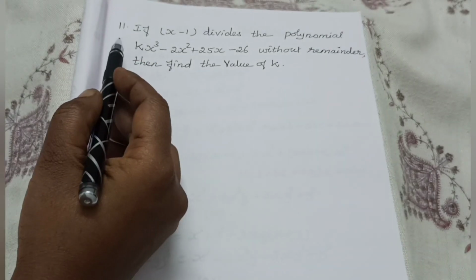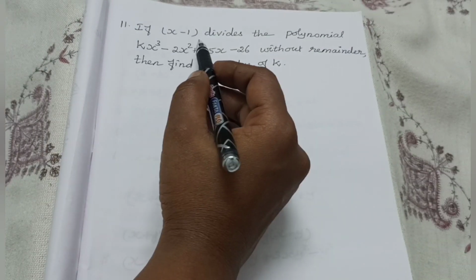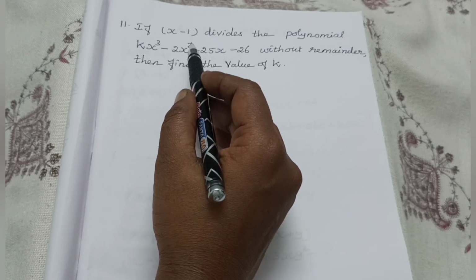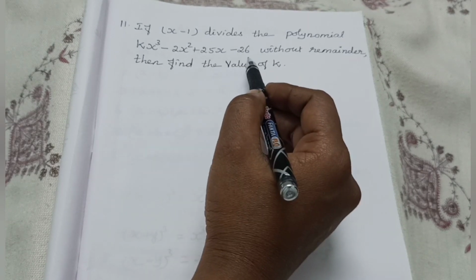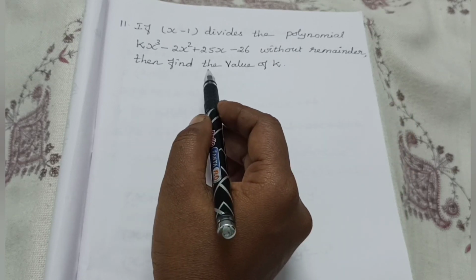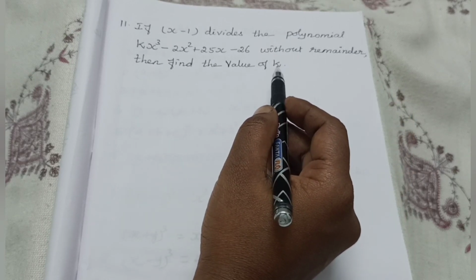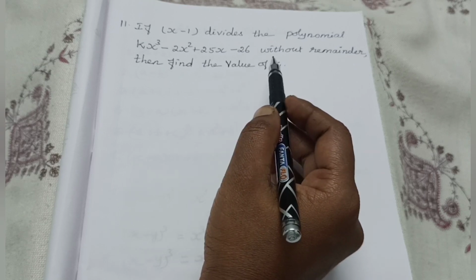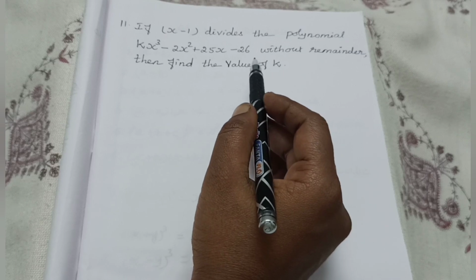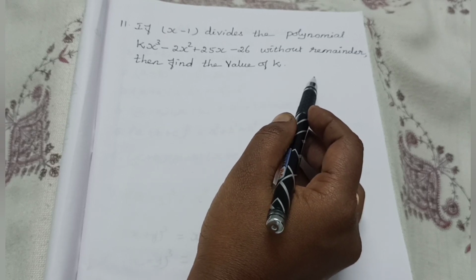Next we are going to the 11th sum. If x minus 1 divides the polynomial kx cube minus 2x square plus 25x minus 26 without remainder, then find the value of k. Without remainder means what? That is equal to 0.